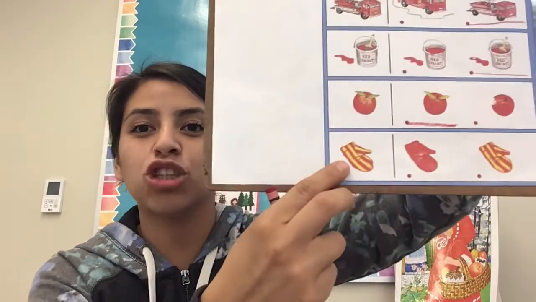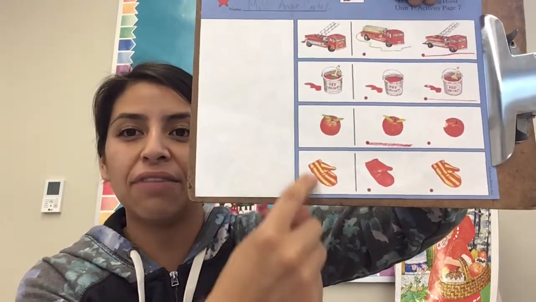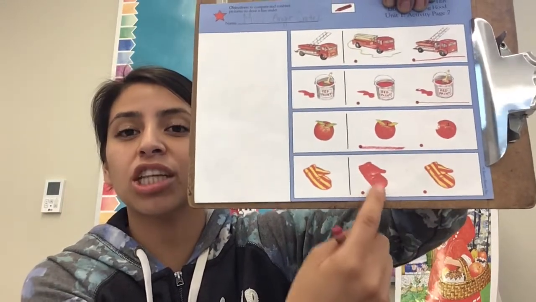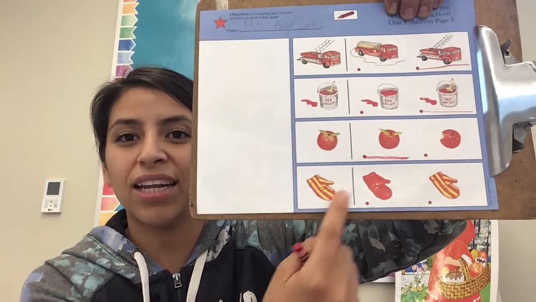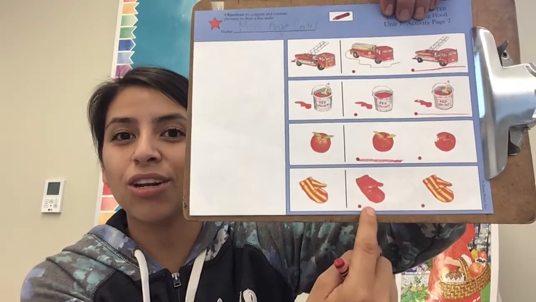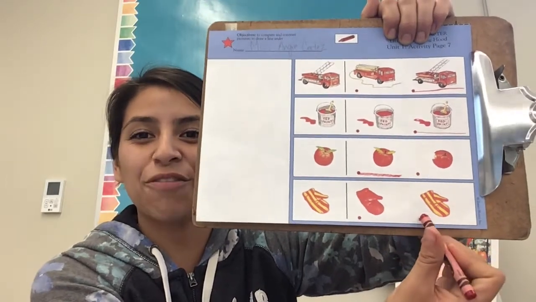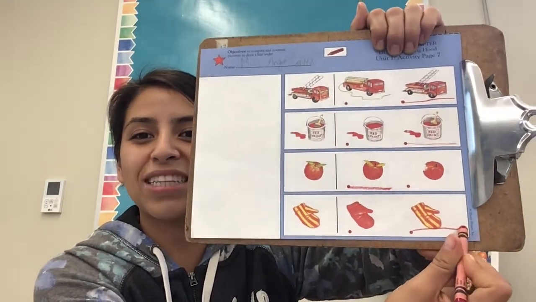Okay, TK, now we're getting to the bottom of our page. We see a striped mitten on the left side. Now, if you look at that row, which one of these pictures looks exactly like this one? The red one or the other striped one? The other striped one. We're going to underline it from left to right.